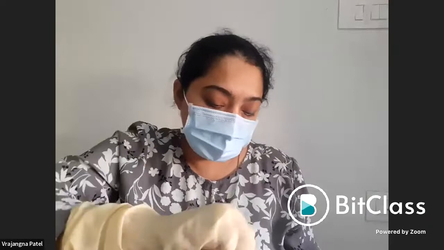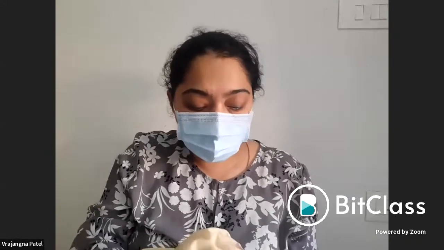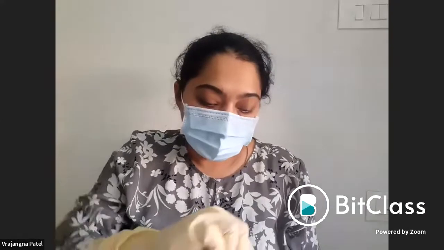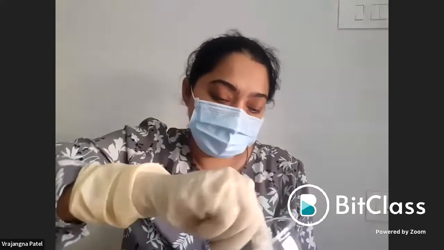See, we do not know our skin type, okay? It may not affect you the very first time if you're not wearing gloves, but the reaction will definitely happen in your skin. So we don't know whether our skin is sensitive or okay to bear the harm. So why take the risk?